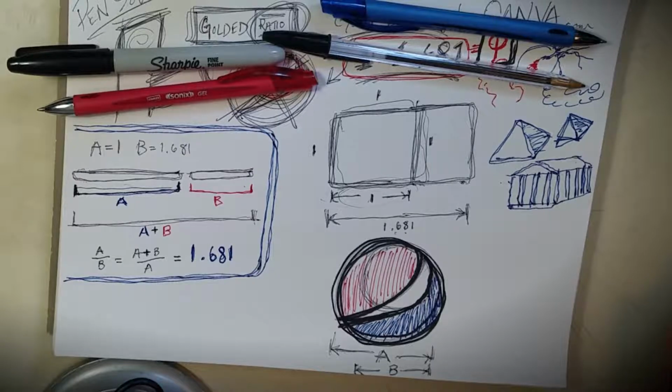When applied to design, the golden ratio provides a sense of artistry and X factor, a certain je ne sais quoi, a certain I don't know what, as they say in French. I think that's what that means.